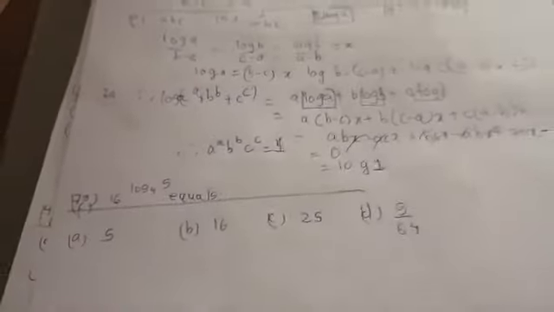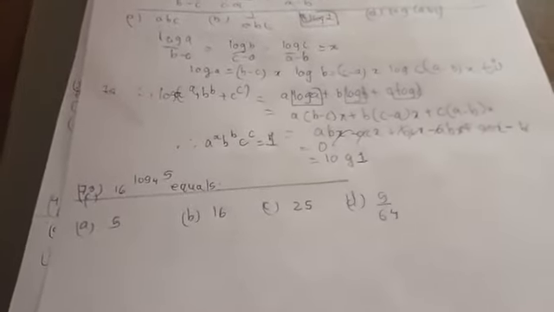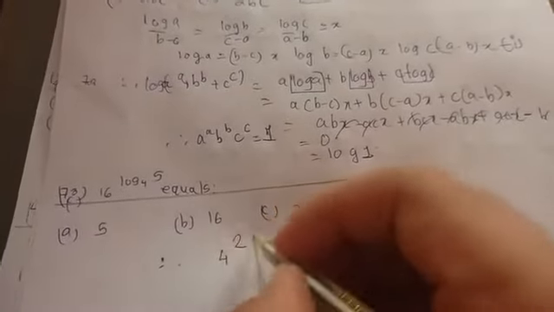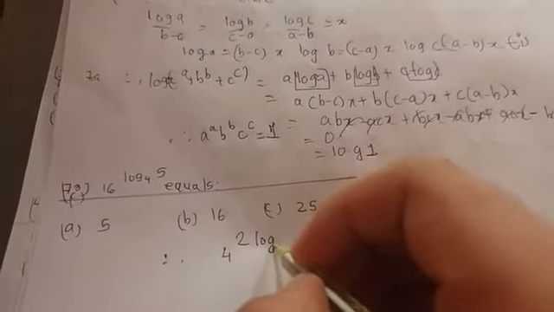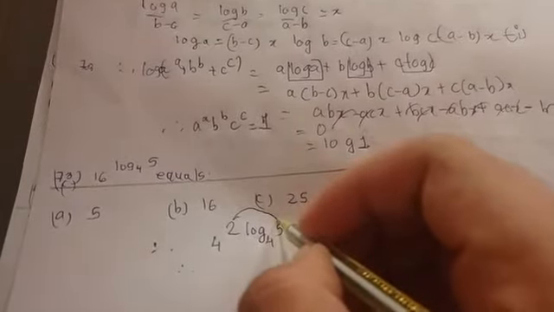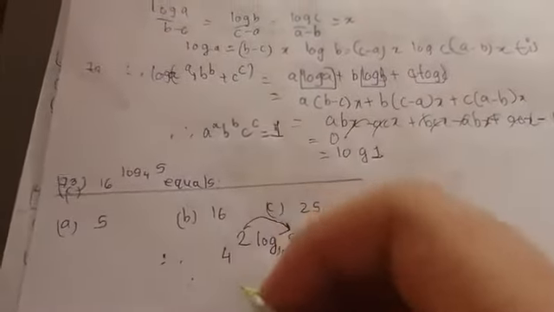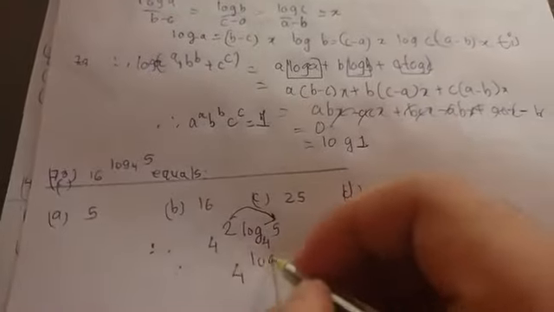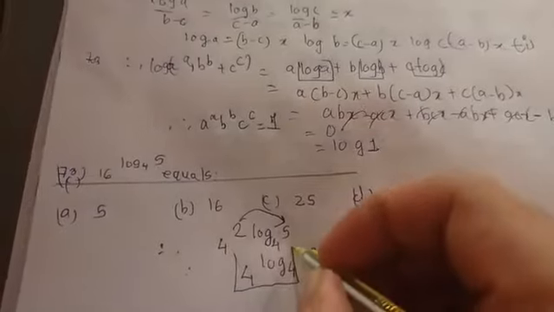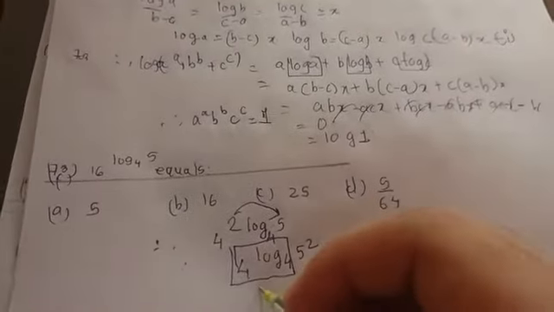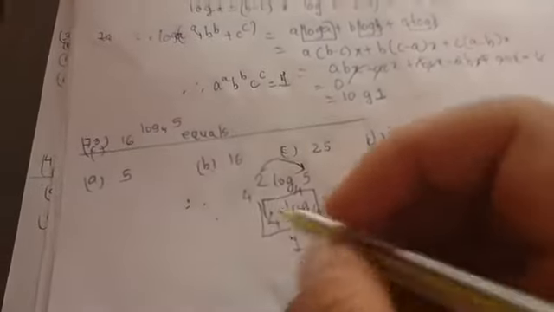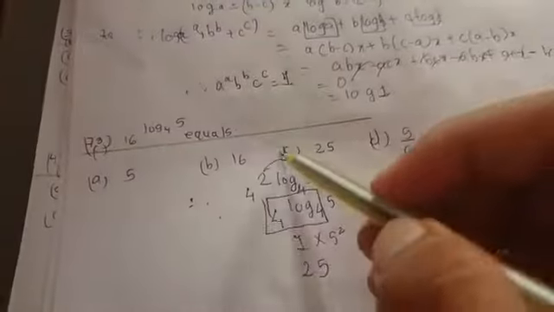Now, 73rd question: 16 raised to log 5 to the base 4 is equal to. Now, 16 can be written as 4 square, raised to log 5 to the base 4. Now, as we know the indices go on as the indices of 5. Therefore, this expression can be written as 4 raised to log to the base 4 of 5 square. Now, 4 raised to log to the base 4 becomes 1, which is equal to 1 into 5 square. Therefore, 5 square becomes 25. So, the answer of the 73rd question is C, 25.